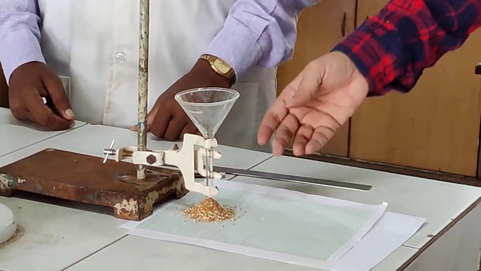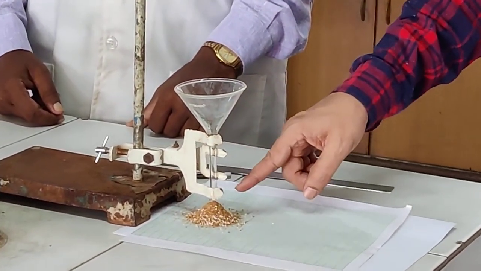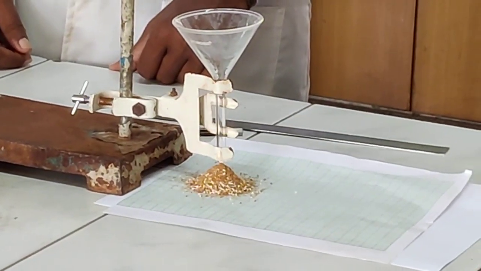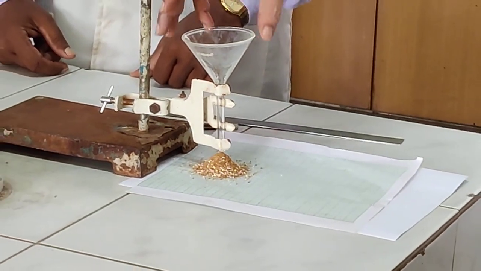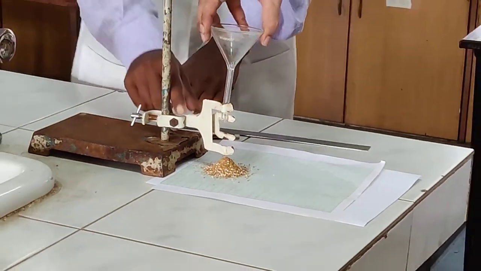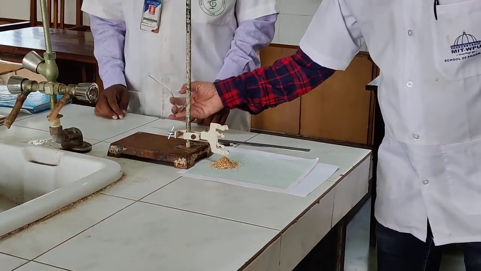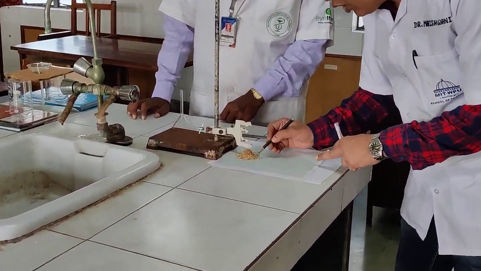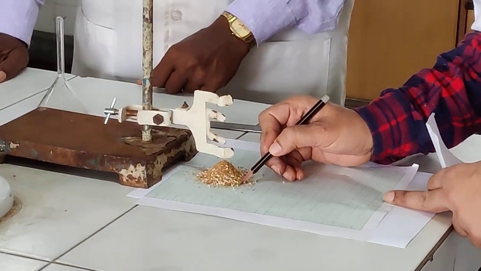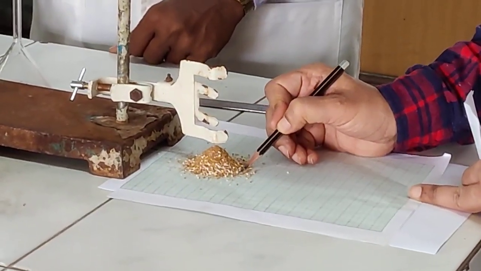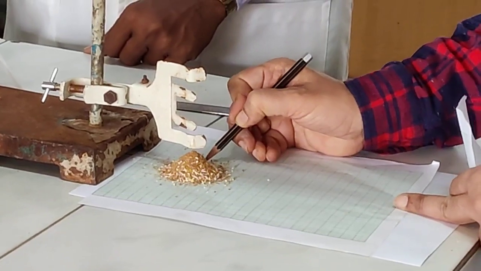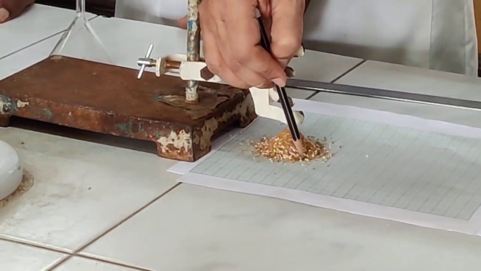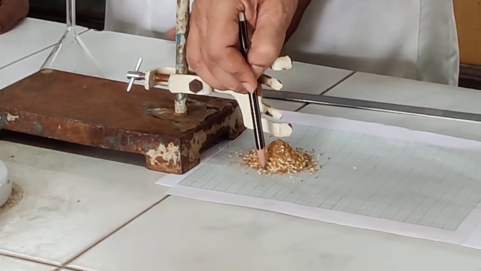You can see over here, Syed, you can show over here. You can see that the granules have touched the tip of the funnel, and the heap has been formed. Now you are going to remove this funnel, and then you are going to mark a circle. If you can please zoom, you are going to mark a circle around these granules with the help of the pencil that you have taken.